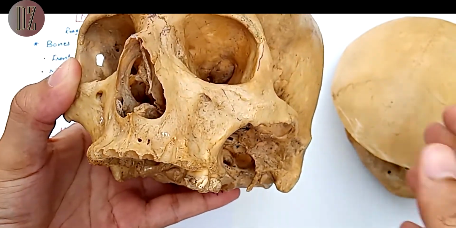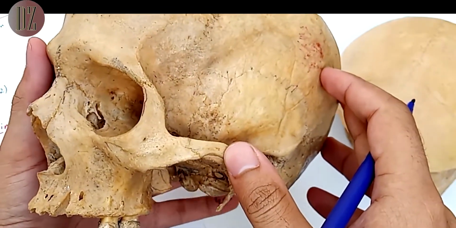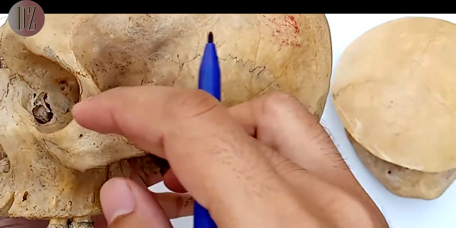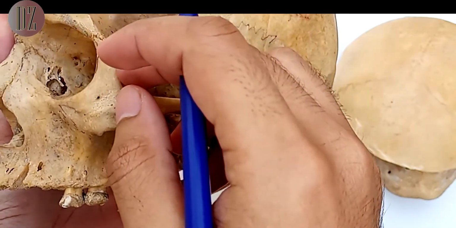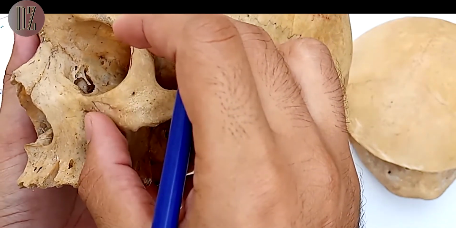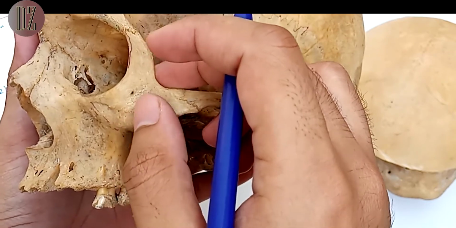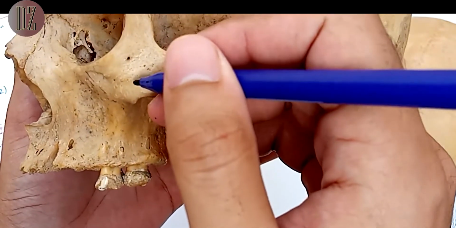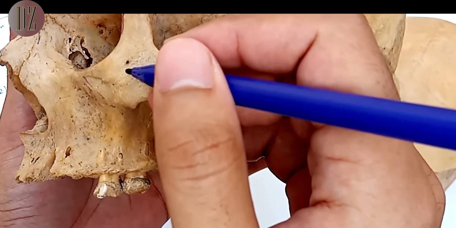In addition, the zygomatic bone, also called the molar bone, is also present, and this is the zygomatic bone. This is the frontal process of the zygomatic bone, and here it articulates with the maxilla. The zygomatic bone presents the zygomaticofacial foramen. This foramen is called the zygomaticofacial foramen.